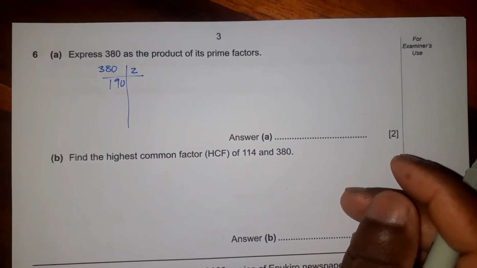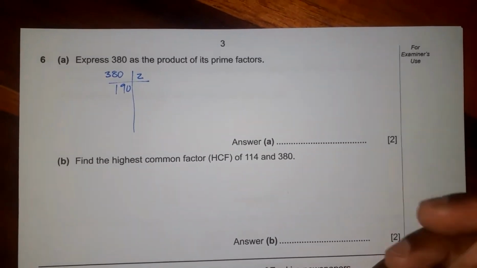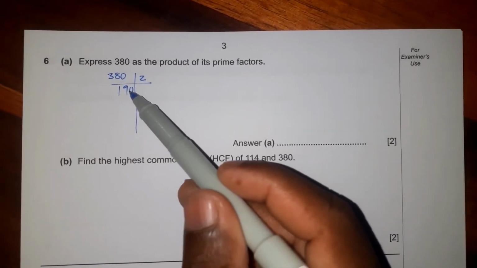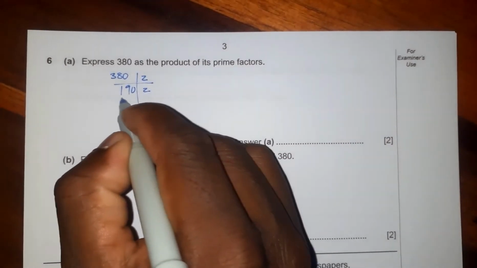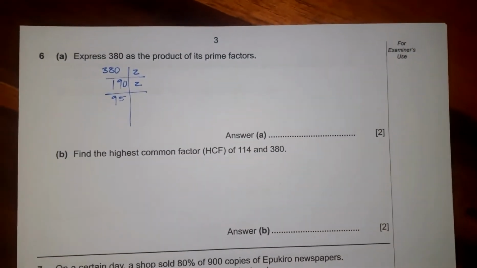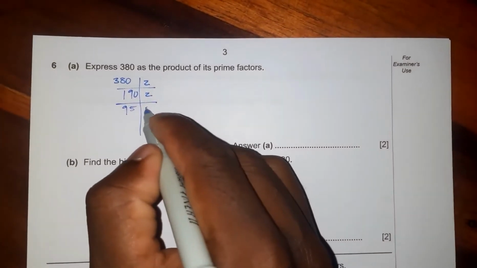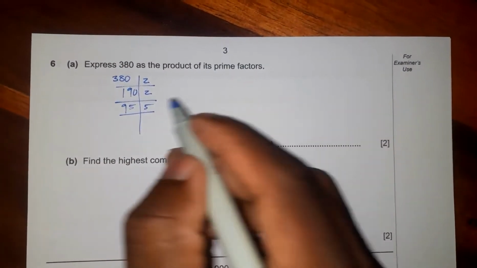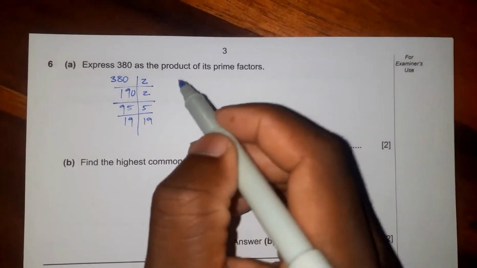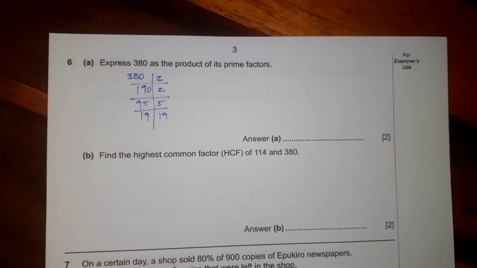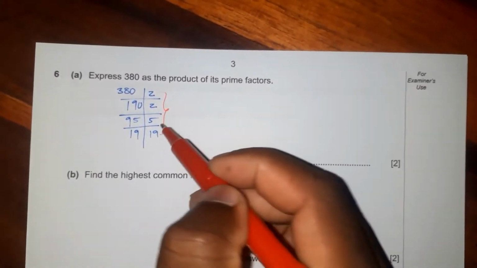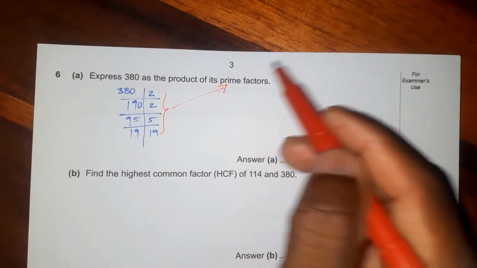So 190, if I divide that by 2, half of 100 is 50, half of 90 is 45, therefore I have 95. 95, I divide by 5, I get 19, and then I divide by 19. These numbers here are called prime factors.